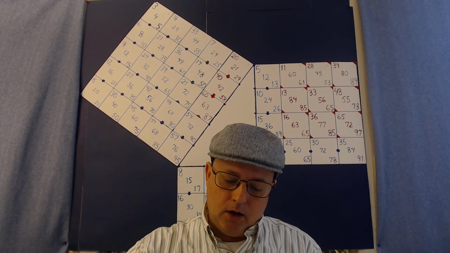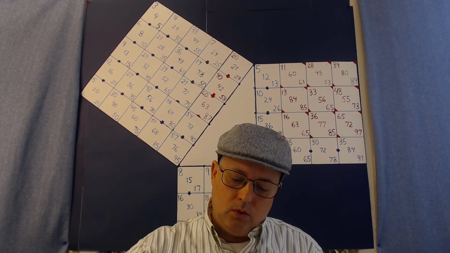Okay? And so notice what's happening here: 2 to the negative 2 is 1 over 2 squared. And 2 to the negative 1 is 1 over 2 to the first. And 2 to the negative 3 is 1 over 2 to the third.